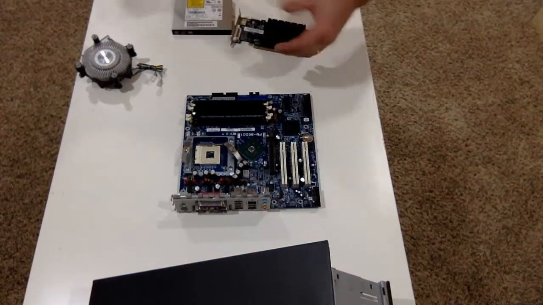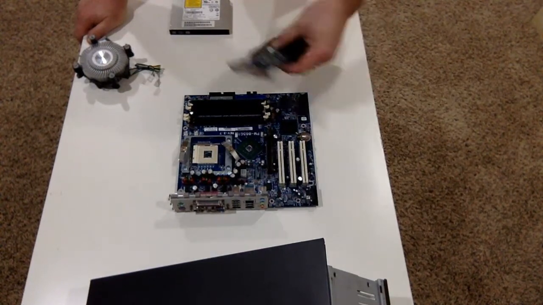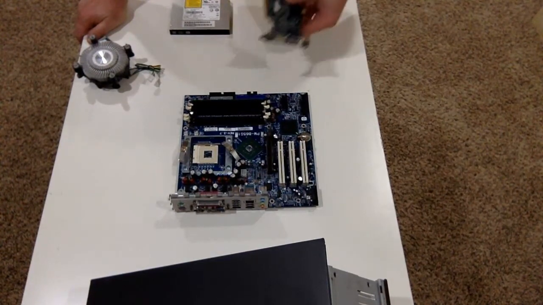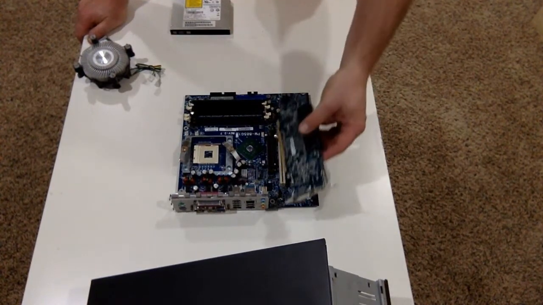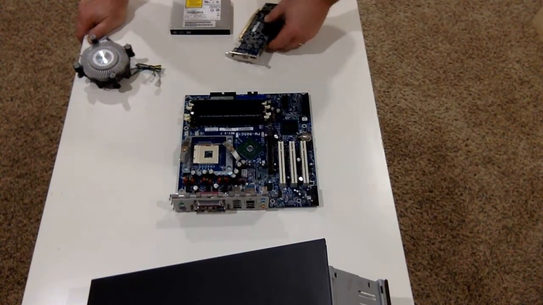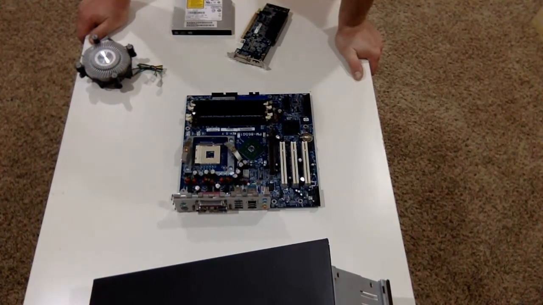So I want you to know what a DVD drive is. I want you to know what a video card is. I want you to know what a sound card is. And I kind of want you to know what it means to expand or to upgrade. It means to go out and buy something better, plug it into your existing computer, and you have an enhanced machine. So those are some other computer components that are very important.